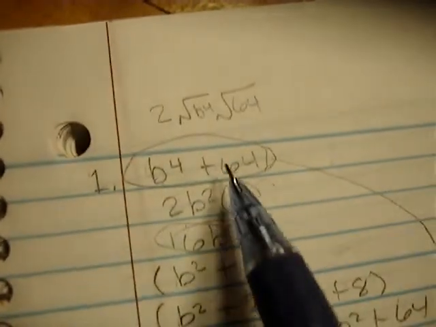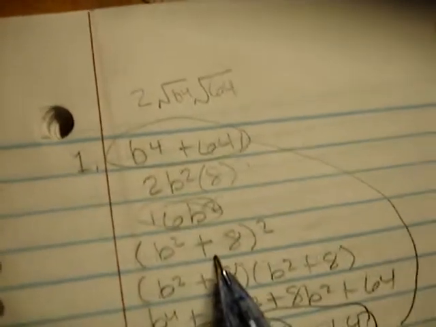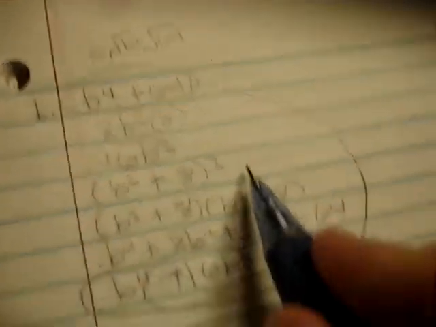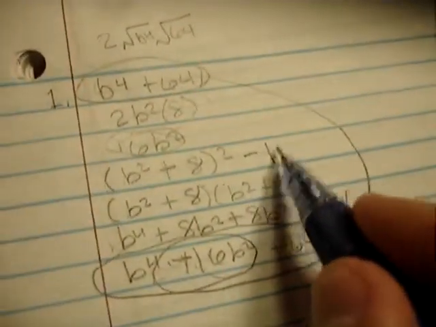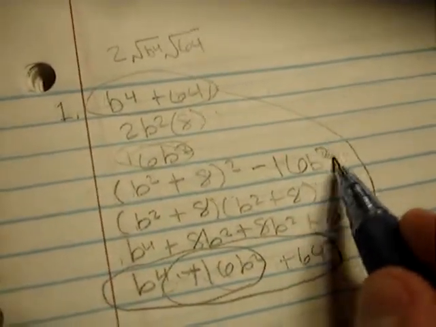So my final answer is going to be, this is my original problem, I write it as if it is a perfect square trinomial, then I take away what got added into it. Let me write that down here again.